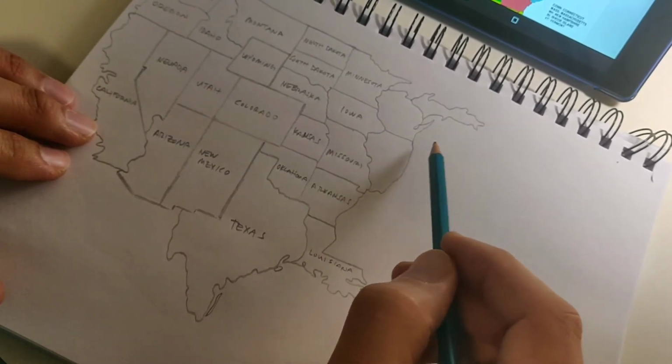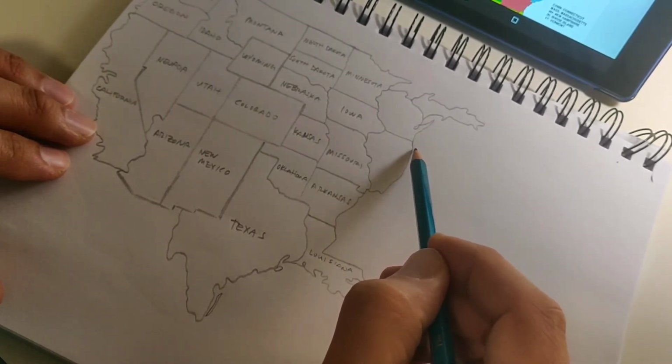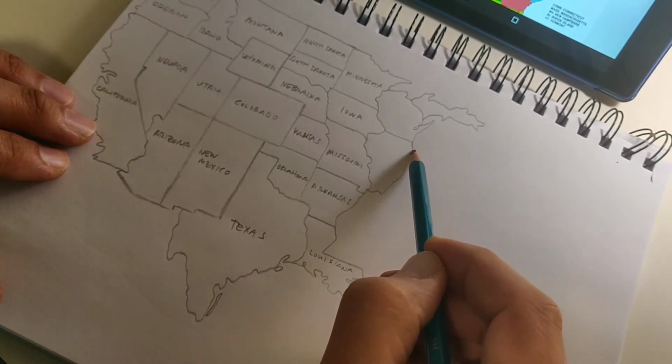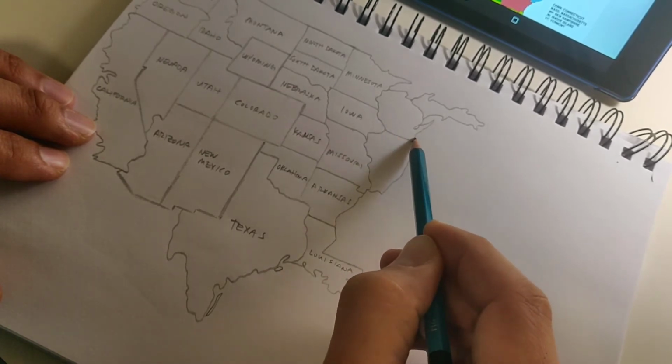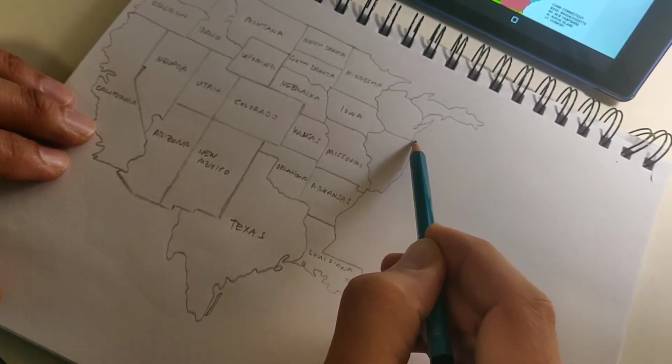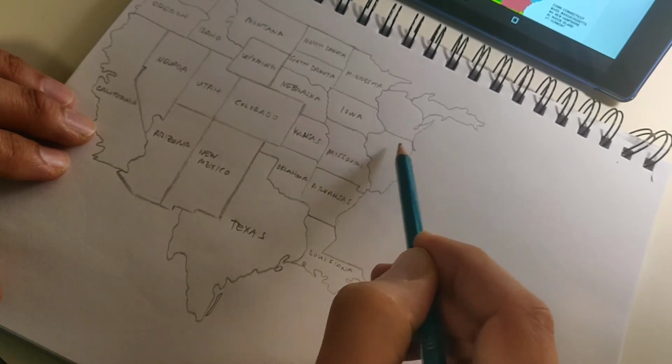And let's see here. So let's do that. Let's draw Michigan here. So right where this past this line here, Wisconsin, Illinois.